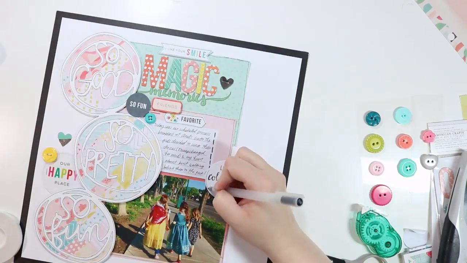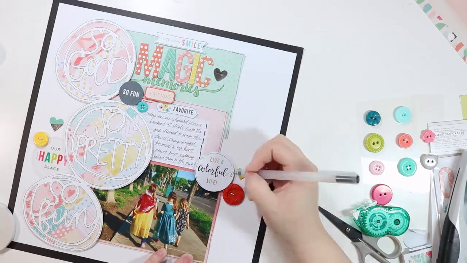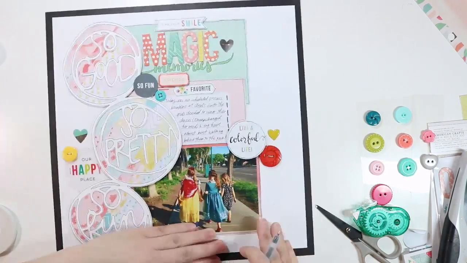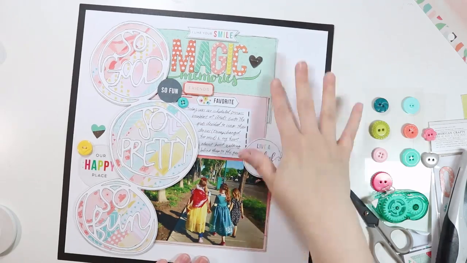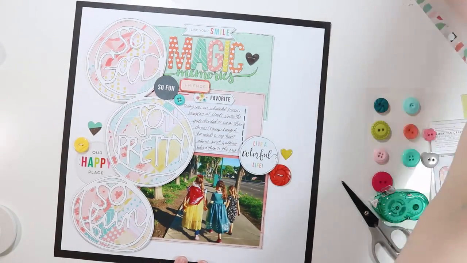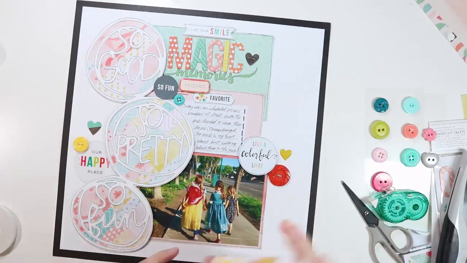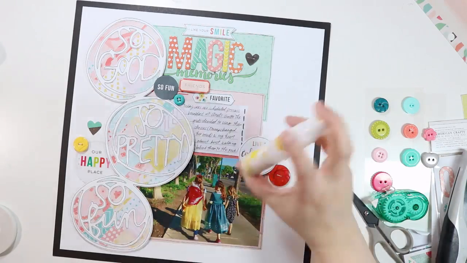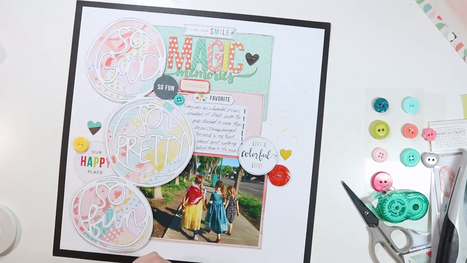I'm just finishing outlining a few things, and then I will go ahead and add some Heidi Swapp butter color shine, so it's a nice pretty yellow color. And that's what I'm doing now, just shaking up my Heidi shine.